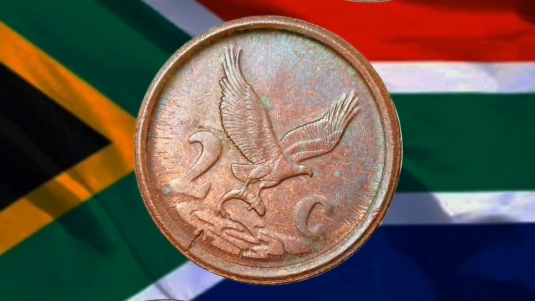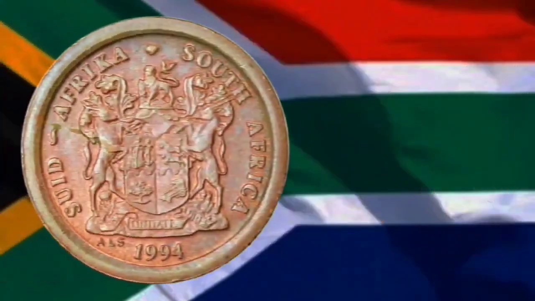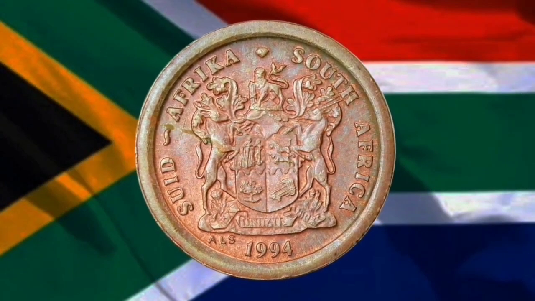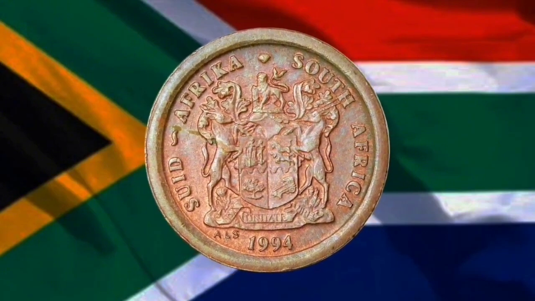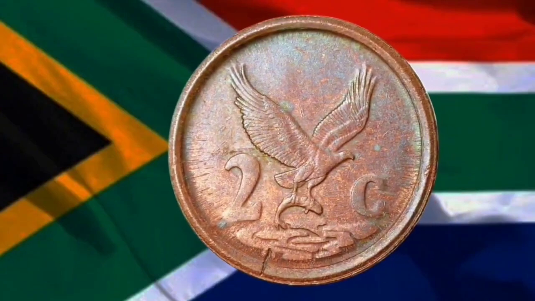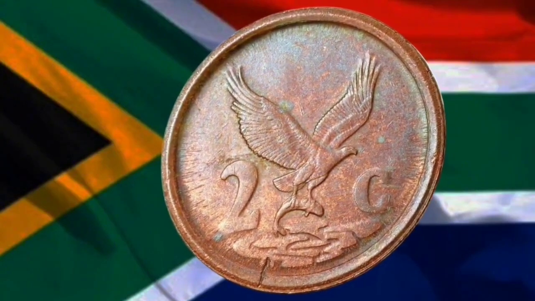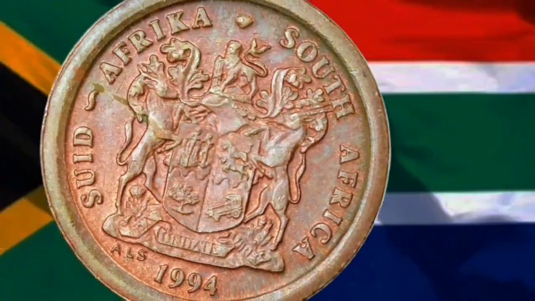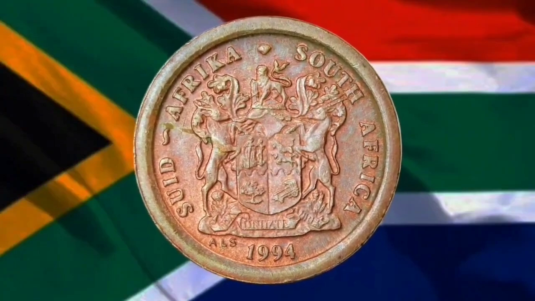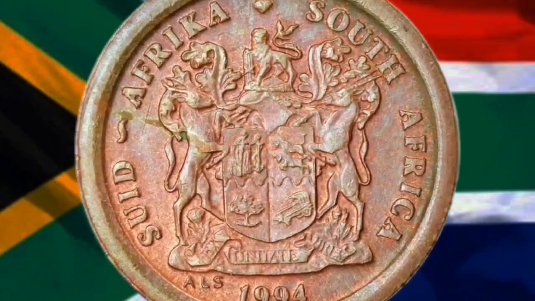This is the 2 cents coin from South Africa, minted in the year 1994. At first glance, the 1994 2 cents coin might seem like a simple piece of metal, but when you dig a little deeper, you find a coin that reflects a critical moment in South African history. This was the year South Africa held its first democratic elections, marking the end of apartheid and the beginning of a new era. The coin itself was part of the regular currency series of the time. But the 1994 issue holds a unique place because of its association with this turning point in the nation's journey.